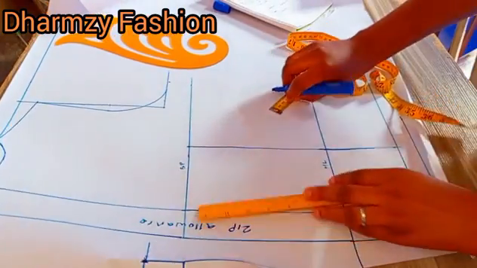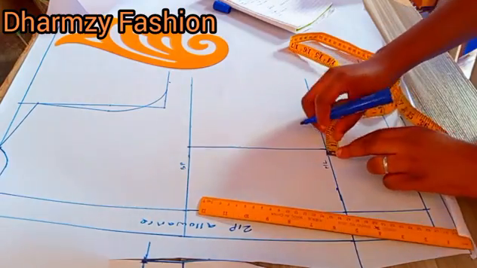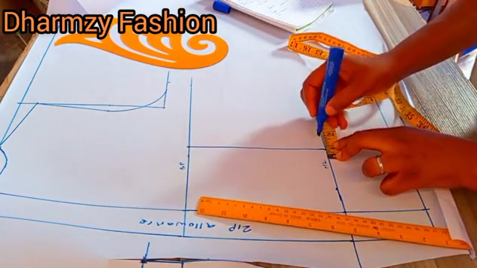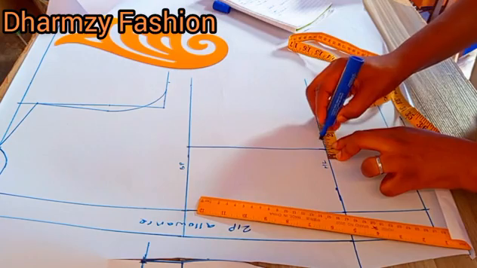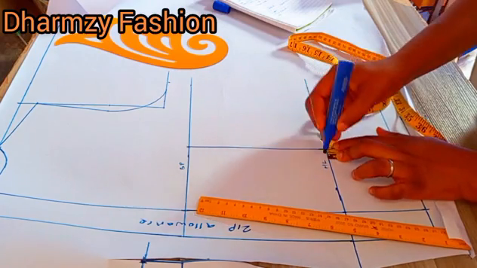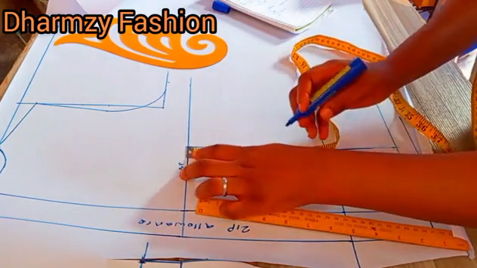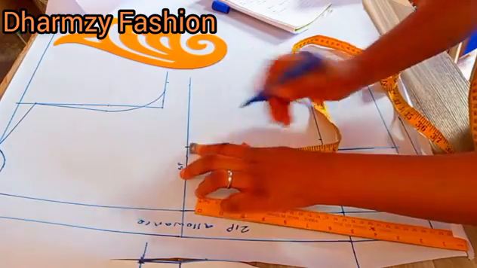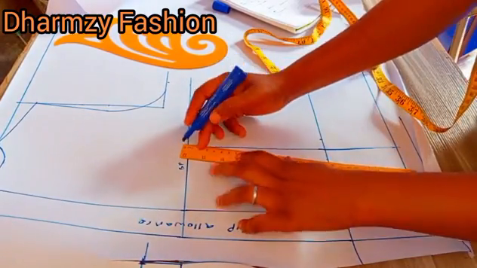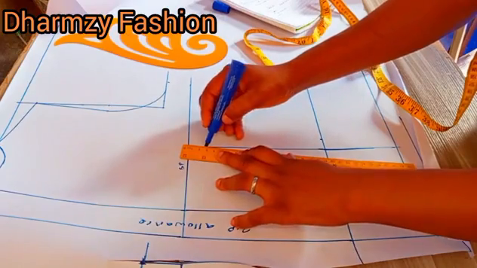On the waist line, you go in by 0.5 on both sides. 0.75 rather. That is 1.5. Then from the back, you come down by 1 inch on the bust line. Then you connect like this.